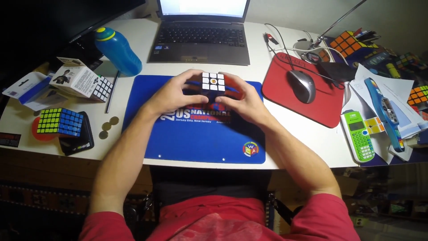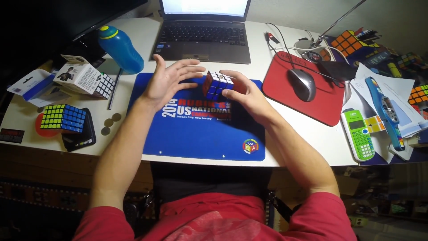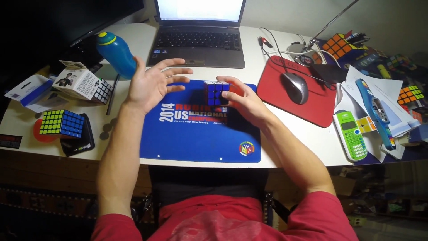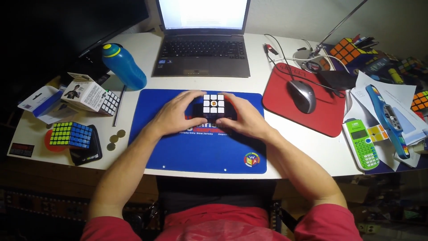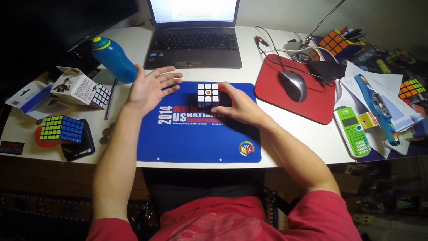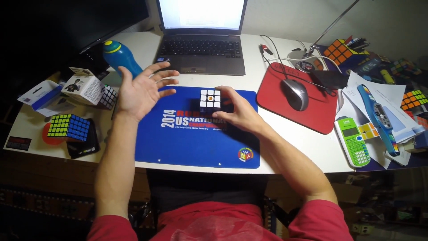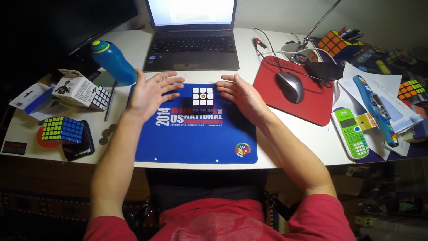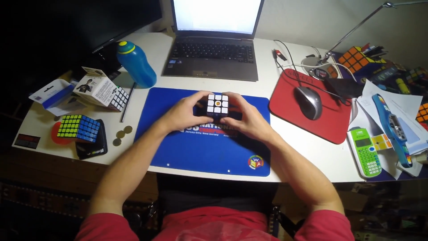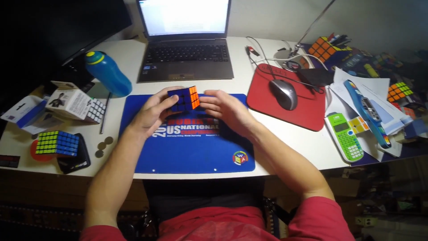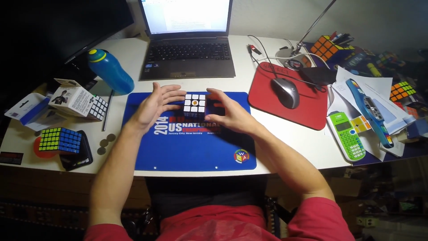And in addition, having your edges oriented means that if you know ZBLLs and stuff like that, you'll come across cases that you know more often as well. So the benefits of orienting edges throughout F2L are going to be greater if you know more algorithms, obviously. So in that sense, it's a rather advanced technique, and it mainly applies to one-handed solving. So that's mainly where I'll use it. I wouldn't use it too much in two hands.